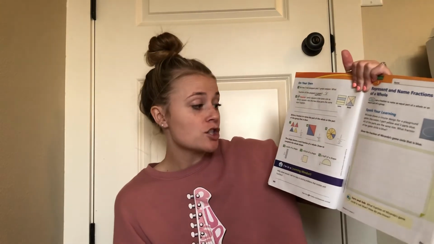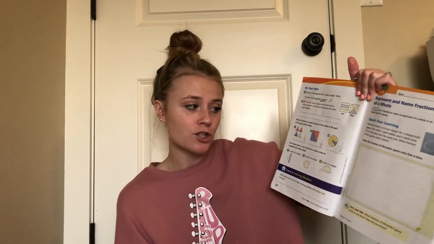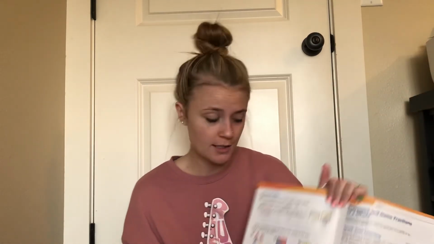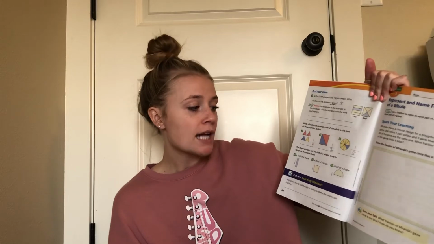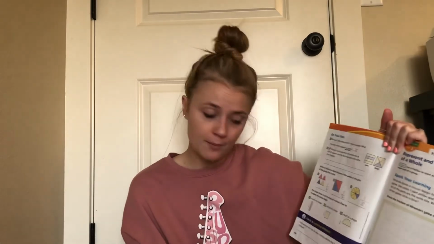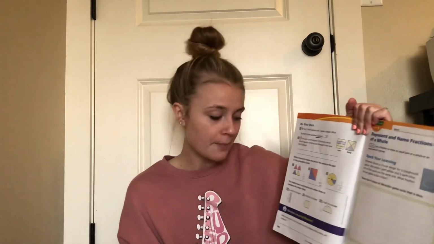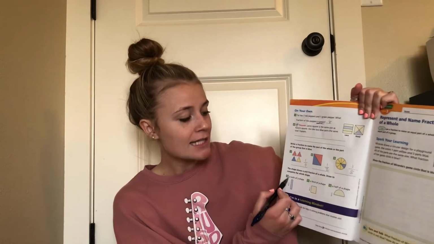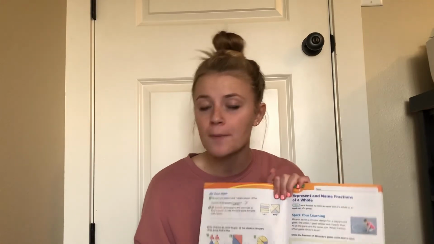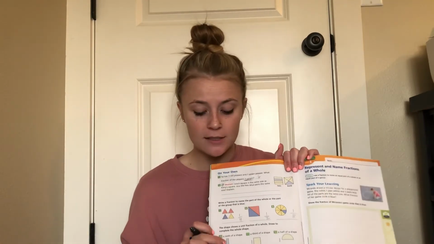The shape shows a unit fraction of a whole. Remember, a unit fraction is 1 part. Draw to complete the whole shape. Okay, so we're filling in the shape. Number 10, a 1/6 of a shape. So that means how many pieces should this shape have? 6. How many pieces does it have right now? 1. So how many more do I need to draw? 5.